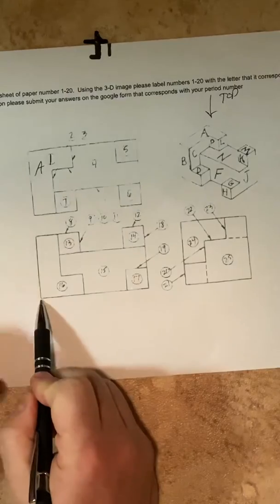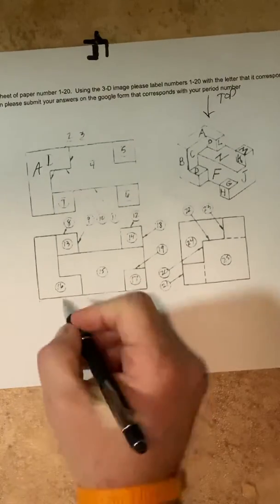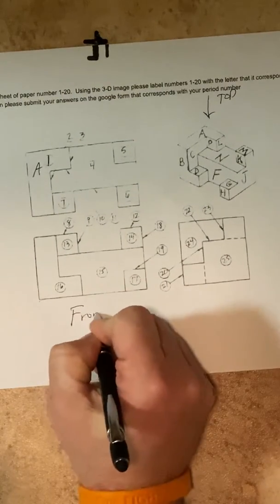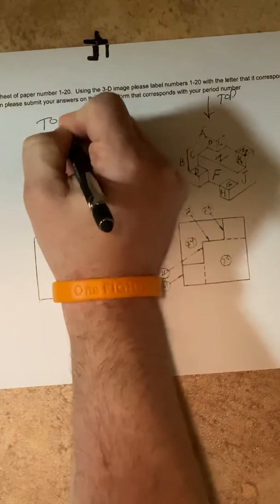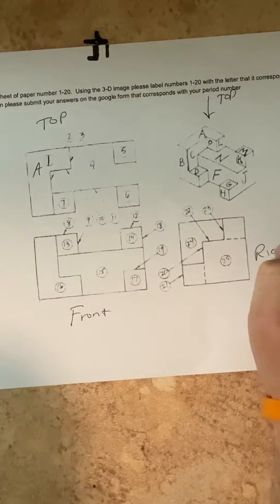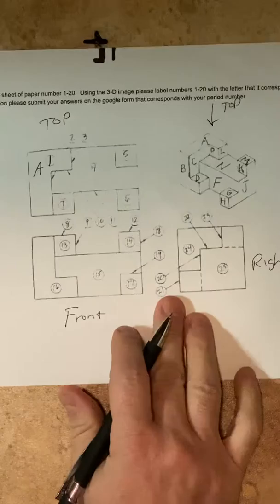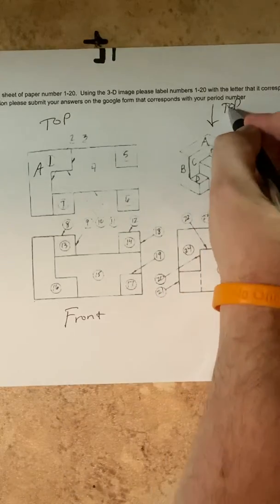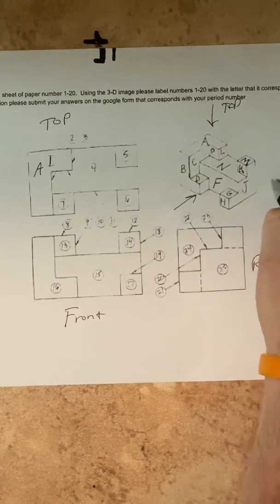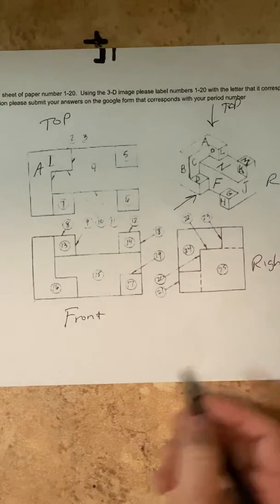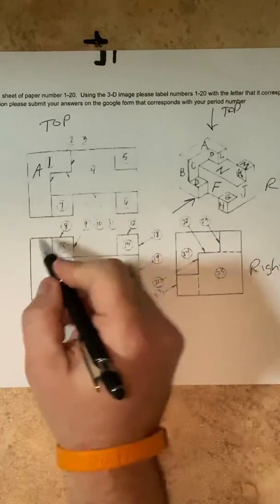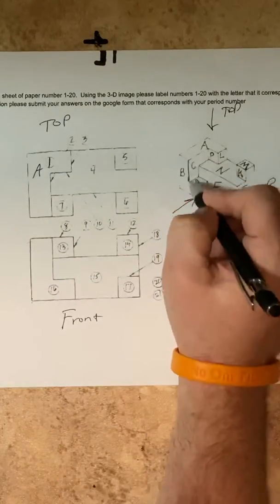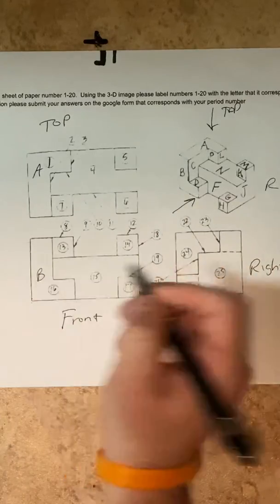Let's look here at the front view. I'm going to bounce around. The front view right here, again, front, top, and right side. They're all always in the same spots. Top, front, right side. So let's look at number 16. You see this L shape of number 16. It's right here in the front. This would be letter B.